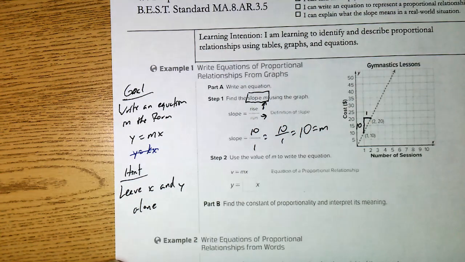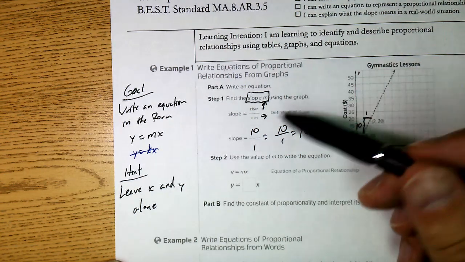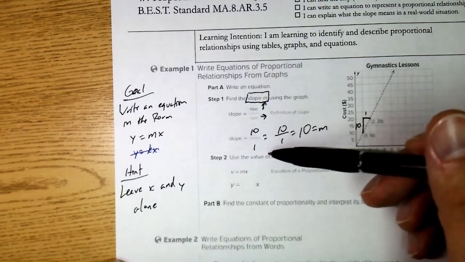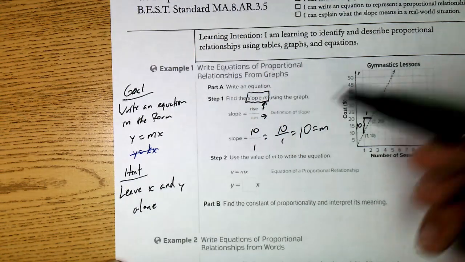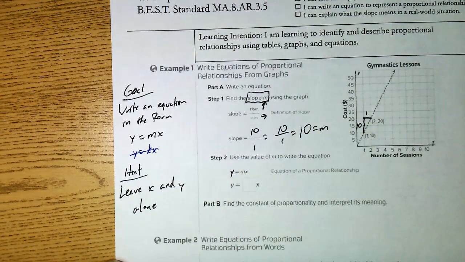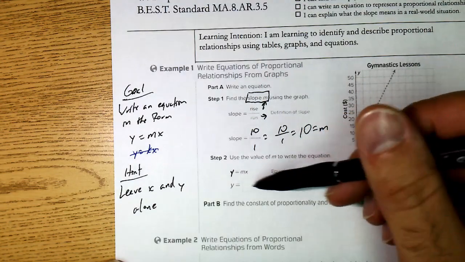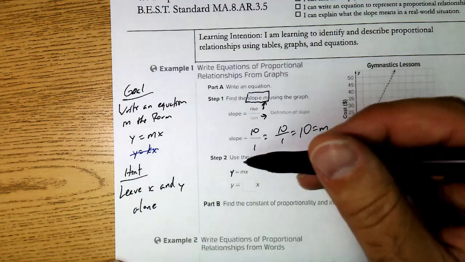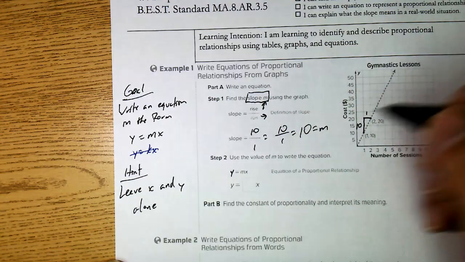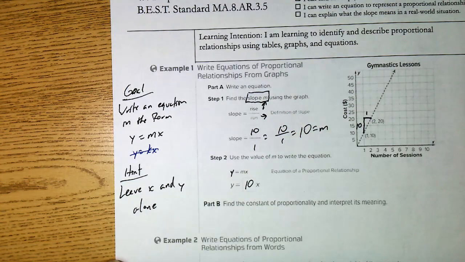So we just found our slope. We found m. So what we're going to do is we're going to use that value of m to write the equation y equals mx. Well, don't touch x or y. Just plug in what we found for m, 10. We're done.